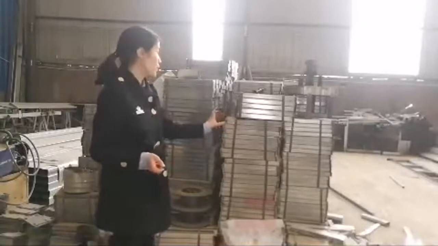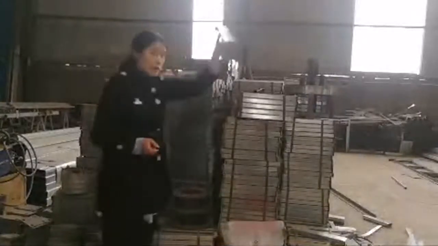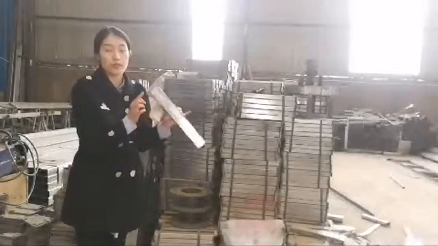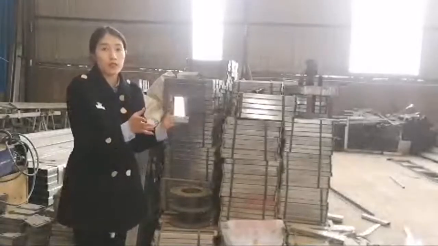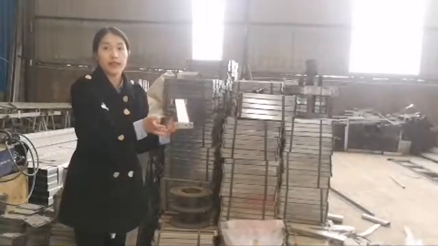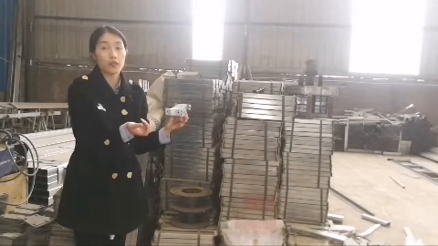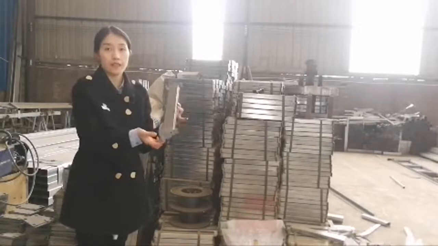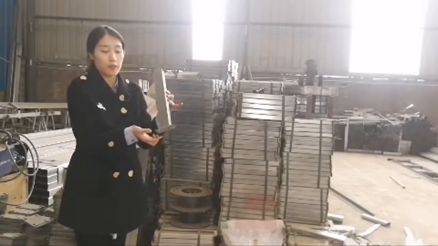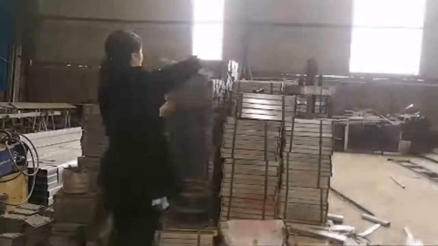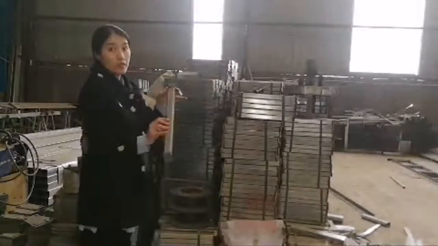So we will put these small purlins between each floor purlin, and for this one we will put 30 pieces that will connect each as a whole unit that could support all the weight of the floor. After putting in this floor purlin, it will be more durable. And you will see it's also galvanized.